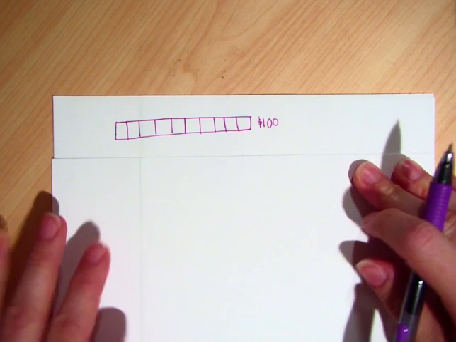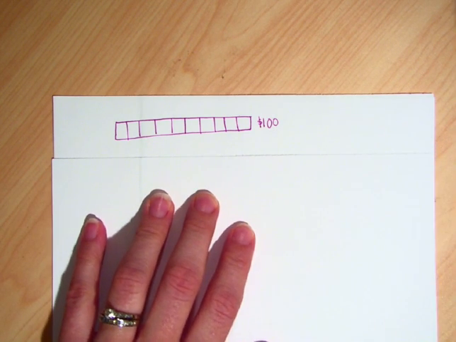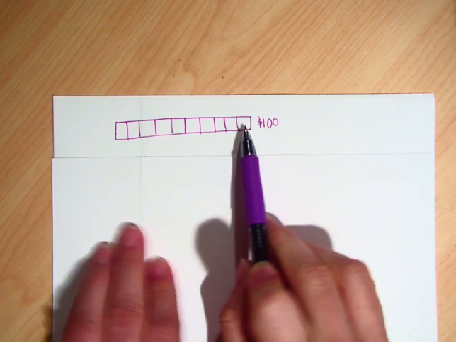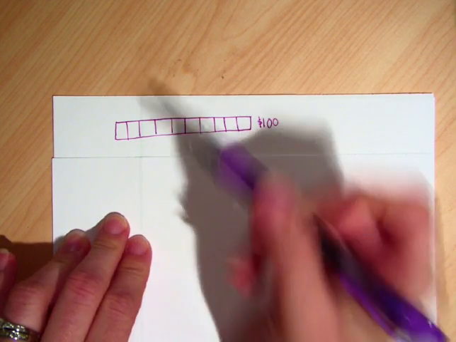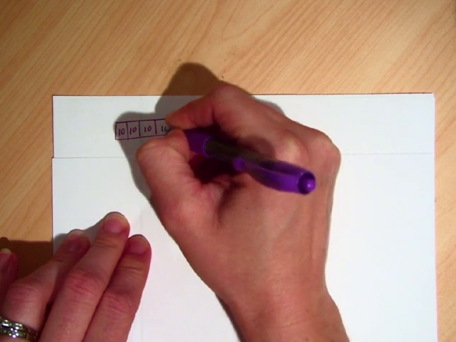All right, so this is the original price of the item, and I want to find my discount and the price that I have to pay. First I'm going to find the discount, and I need to know first what each box represents. There are 10 boxes here, so 100 divided by 10 is going to be 10. So each of these will be 10.